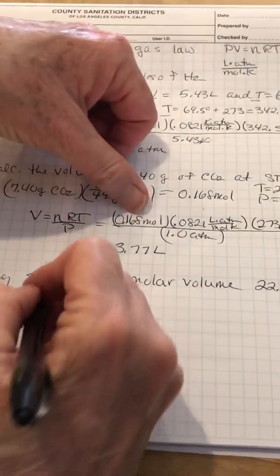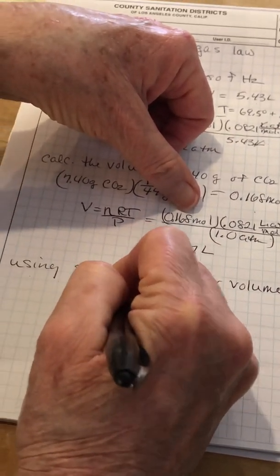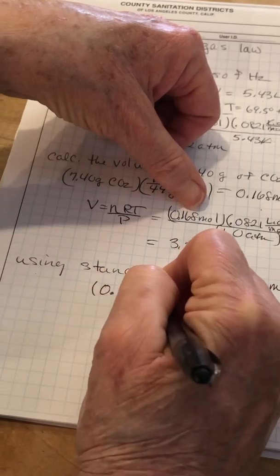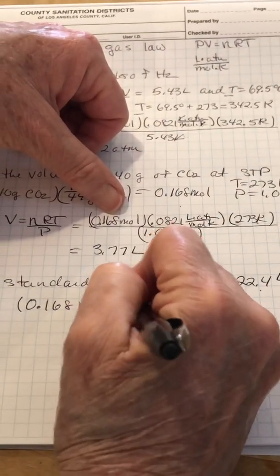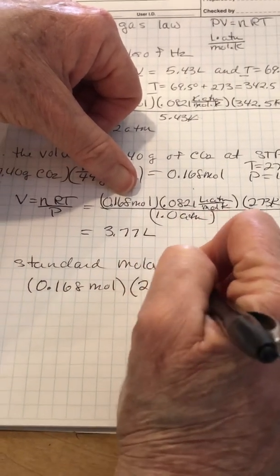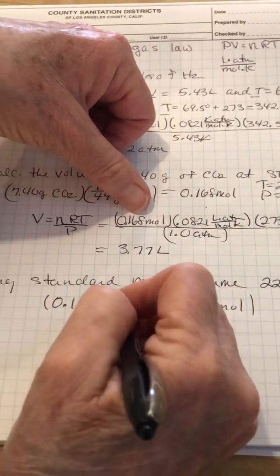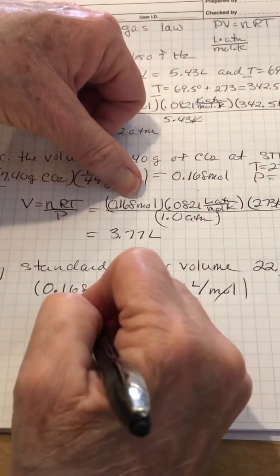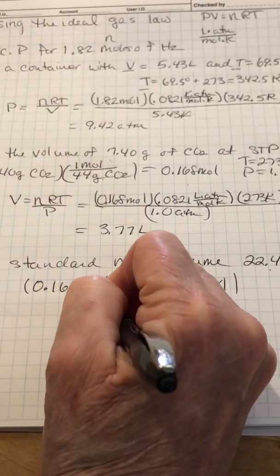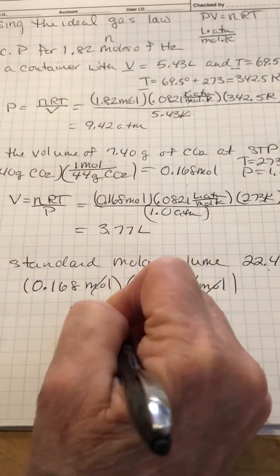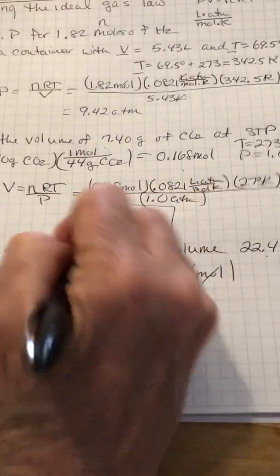I've got the number of moles here, and I am at STP, so if I take my number of moles, 0.168 moles, and I multiply by the standard molar volume, 22.4 liters in every 1 mole, the units of moles are going to cancel. I'm left with units of liters. And when I did the calculation, I was off by 1/100th. I had 3.76 liters here as opposed to 3.77 liters there.